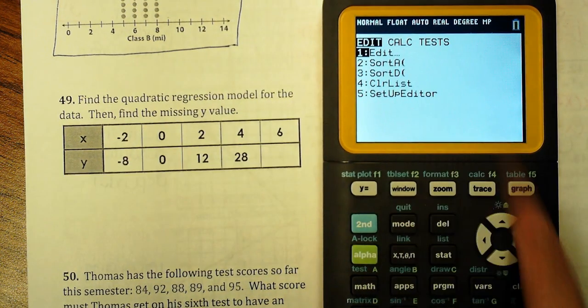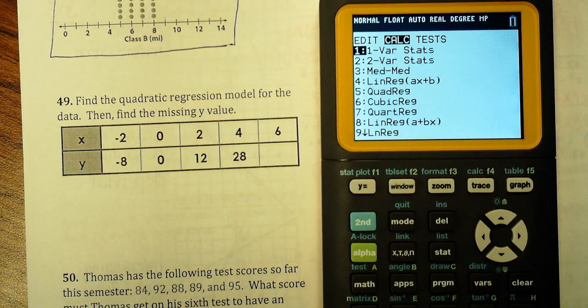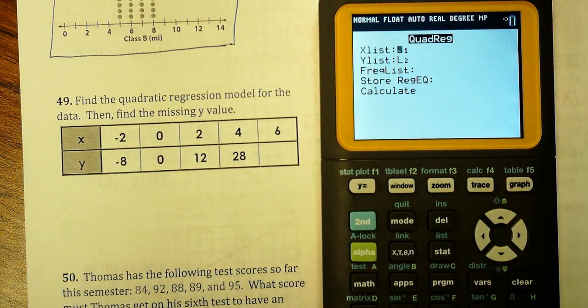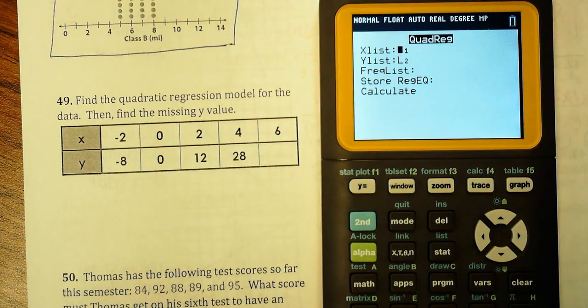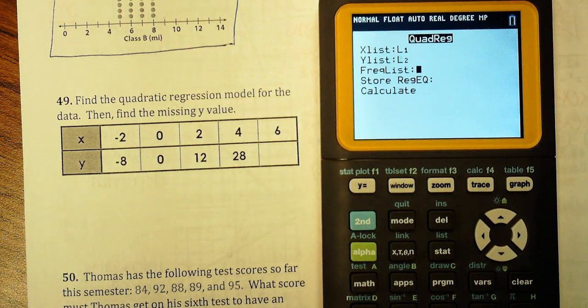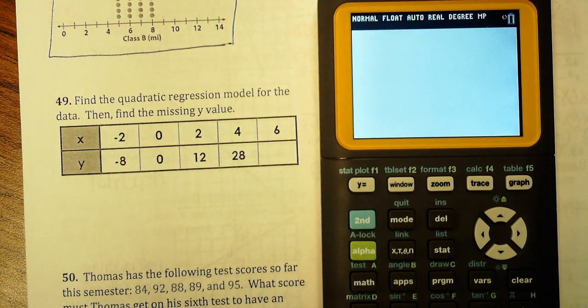Okay, calc, we want the quadratic regression. That's number 5. Now, we don't need to graph this or anything. I literally strictly just want the equation, so you don't need to store the equation. Just keep hitting enter till it shows up.